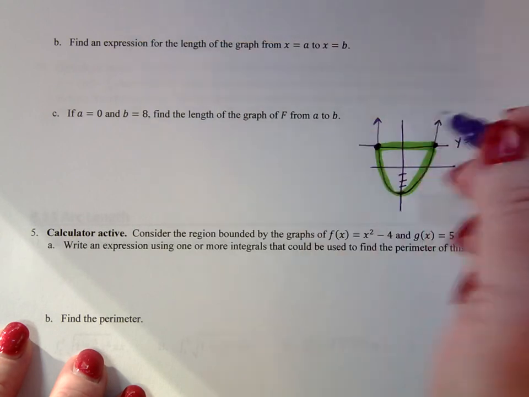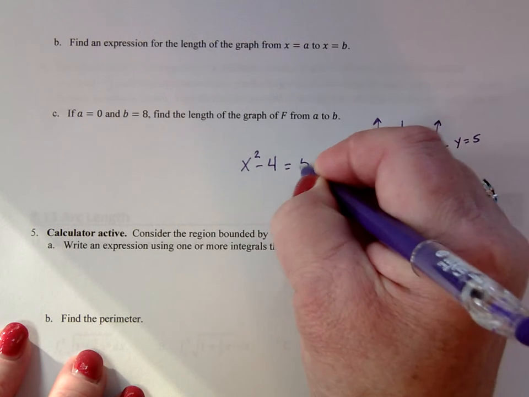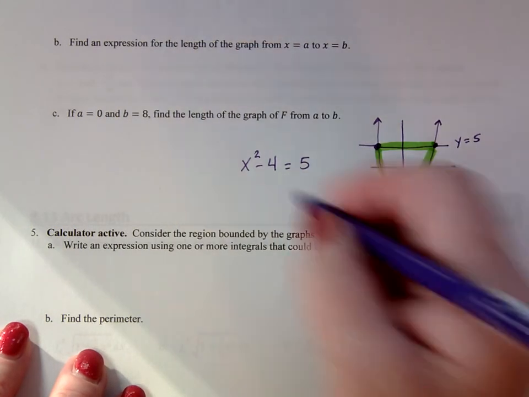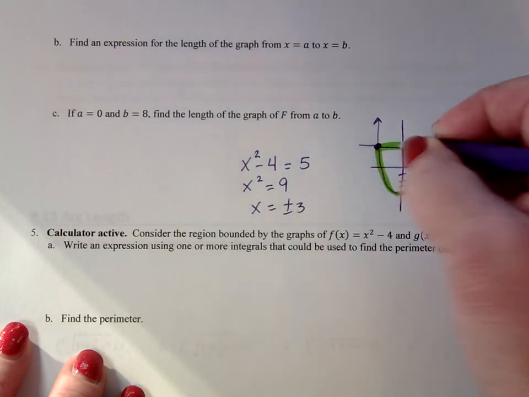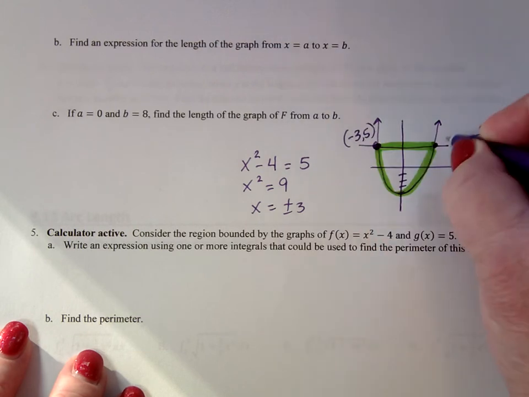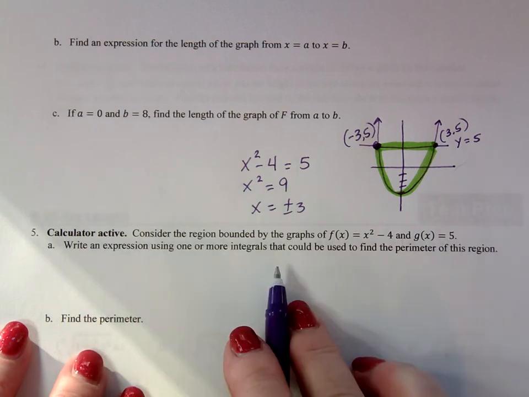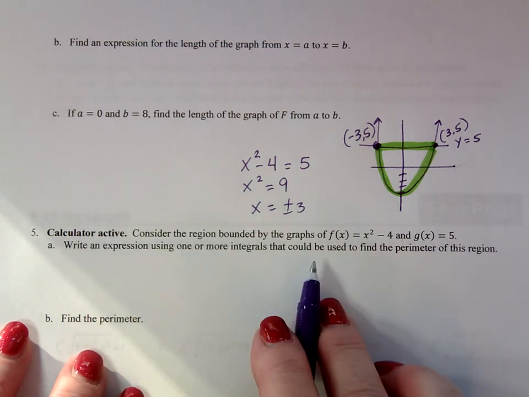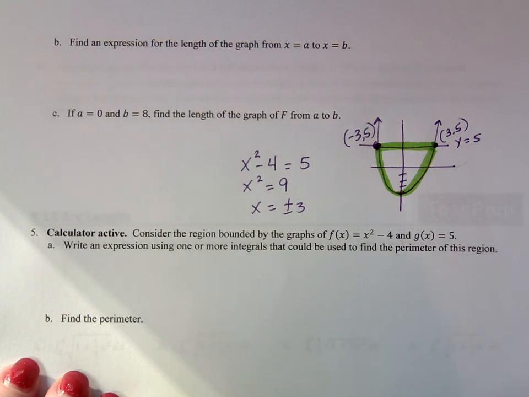We've seen this before. If I take x squared minus 4, I want to know where it intersects with 5. And so I'm going to set up my equation and solve for x. And I know that these coordinates here are the coordinates (negative 3, 5) and (positive 3, 5), which is then going to help me to figure this out. So write an expression using one or more integrals that could be used to find the perimeter of this region. And then part B is find the perimeter. So really, ultimately, that's where I'm going with this.